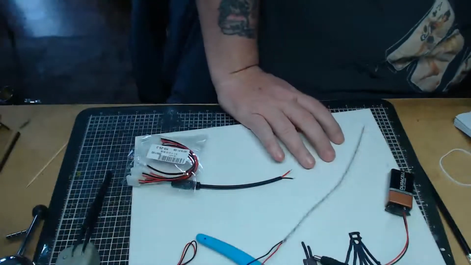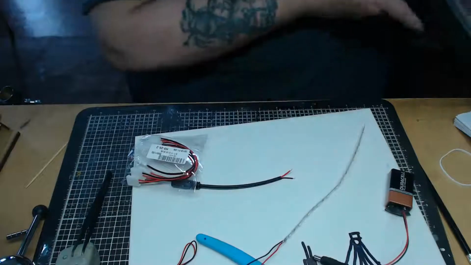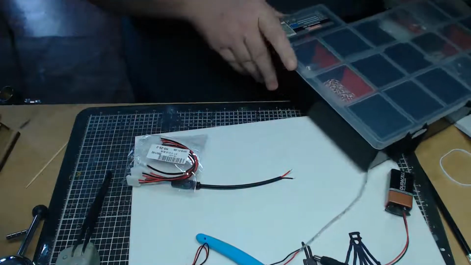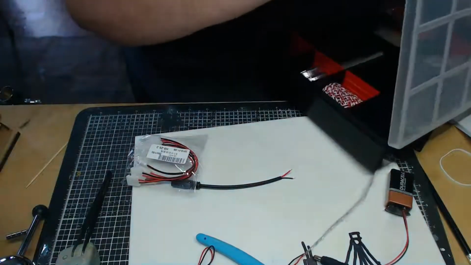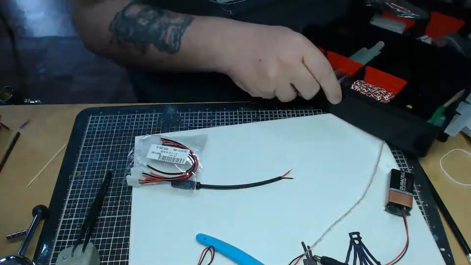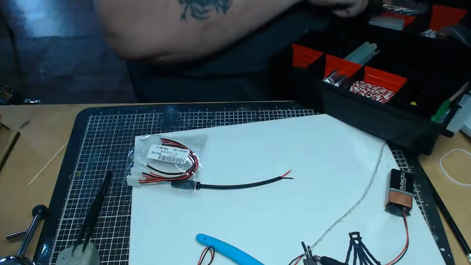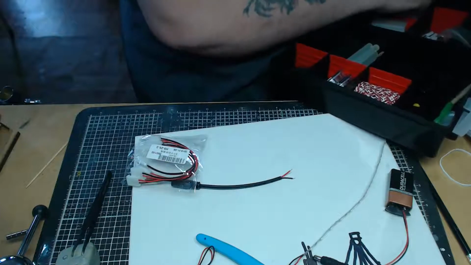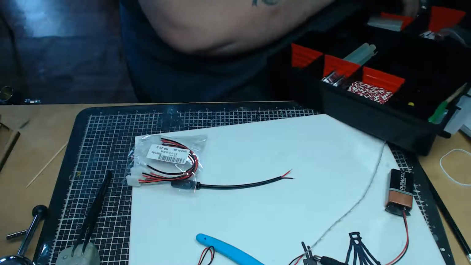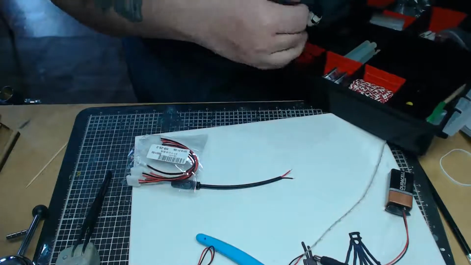So what we're going to do is get our cable out that we need. We want some red and black. Put some black there.